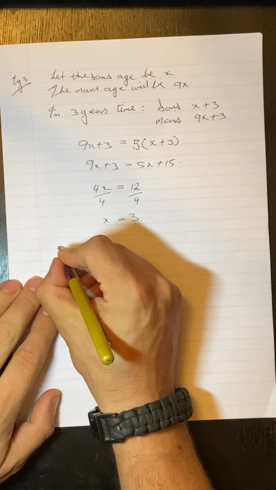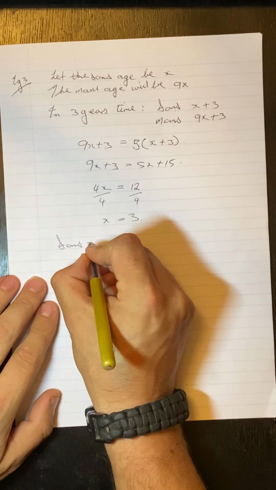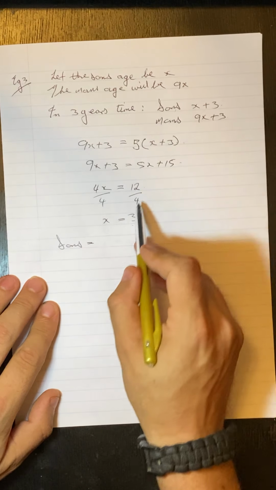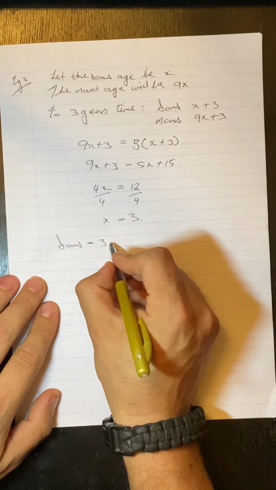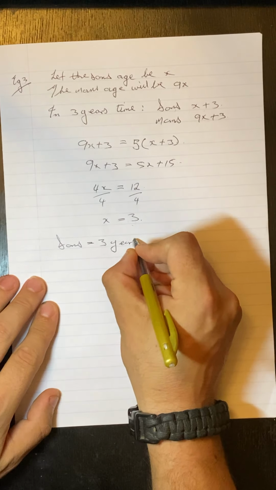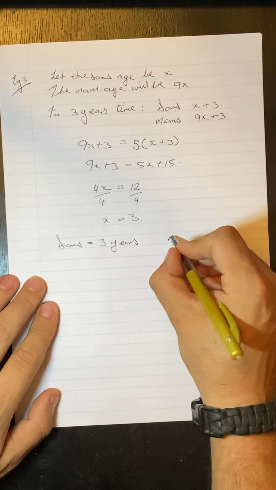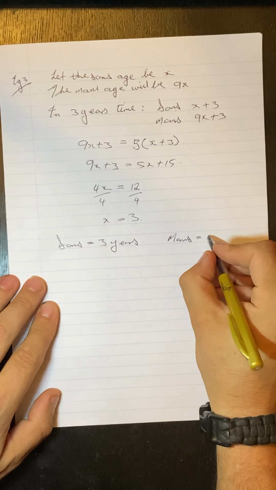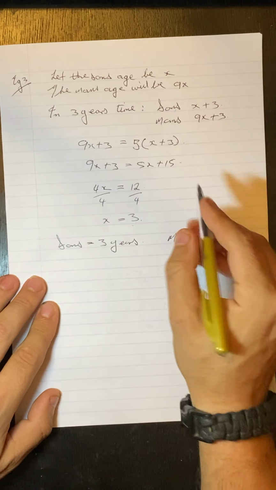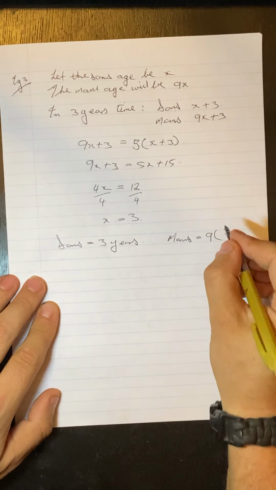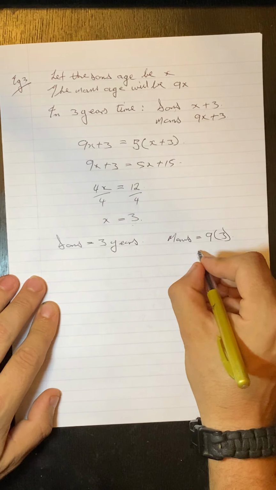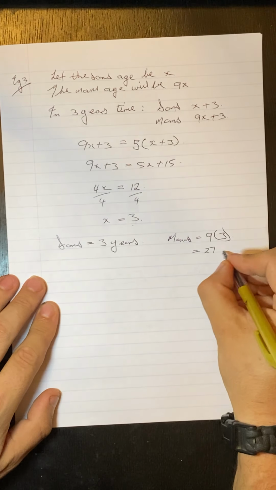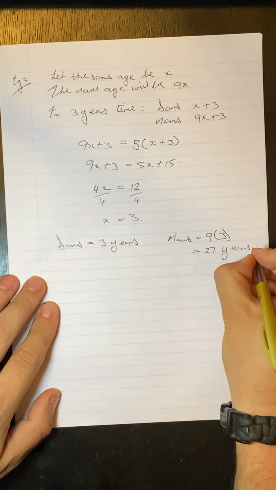So the son's age will be equal to x. We know what x is, it's 3. So the son is 3 years old. If we look at the man's age, at present, his age is 9x. So 9 times, we know what x is, it is 3. 9 times 3 is 27 years old.